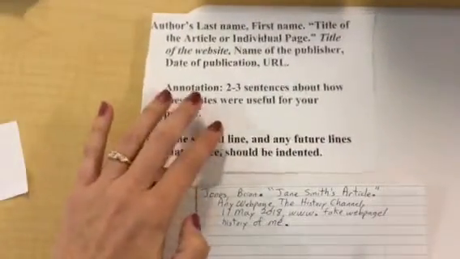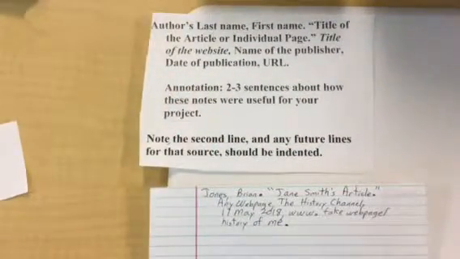The next part to make this an annotated bibliography is you have to actually give an annotation or an explanation as to why this site was useful in the creation of your project.